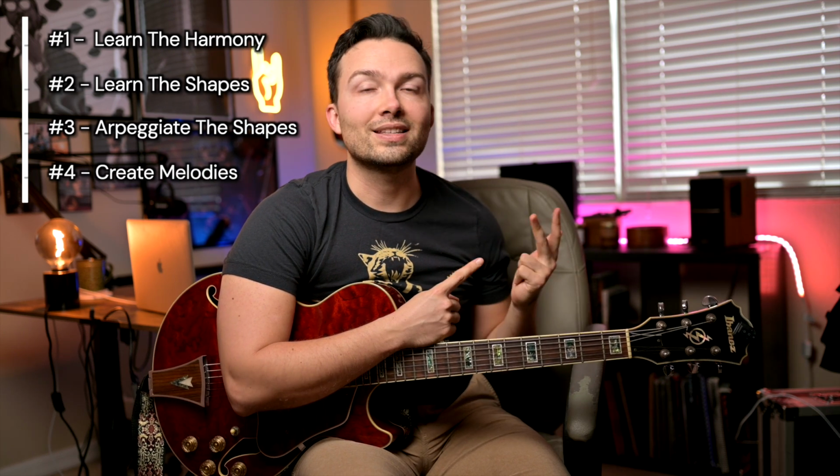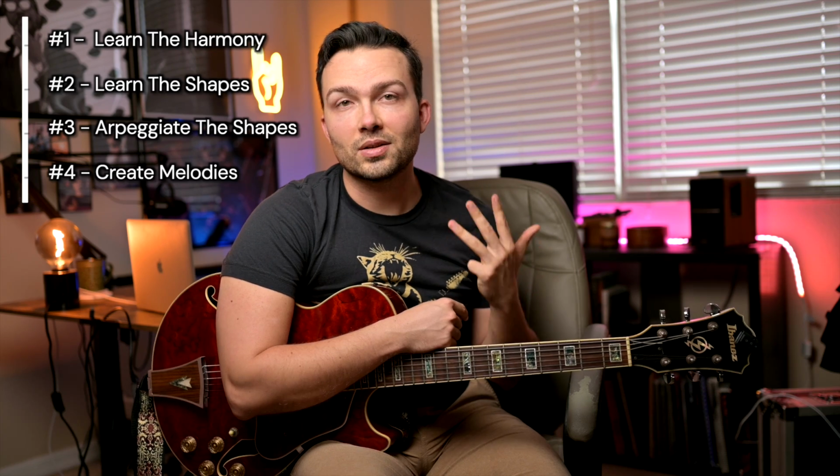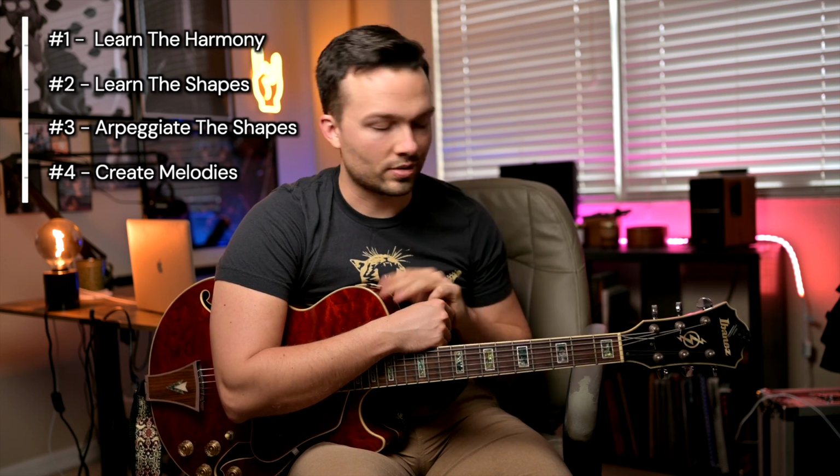Okay, so there you have it. That is the simple 4-step framework that Stefan shared with us on the Jazz Master sessions. Step 1, learn the harmony. Step 2, learn your triad shapes. Step 3, arpeggiate through those triad shapes. And step 4, start creating melodies based on those chords. Simple, but difficult, as Stefan says. So it's not complicated, but it is simple and it is difficult because of the amount of practice and dedication it takes to achieve that.